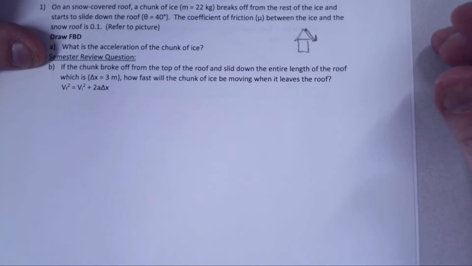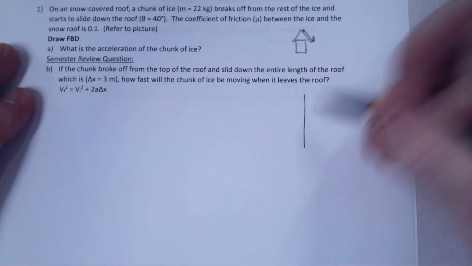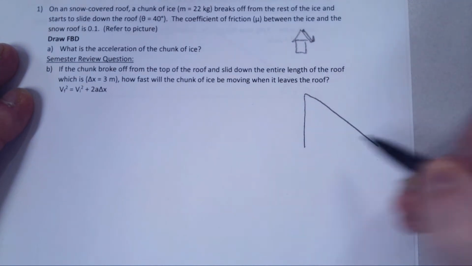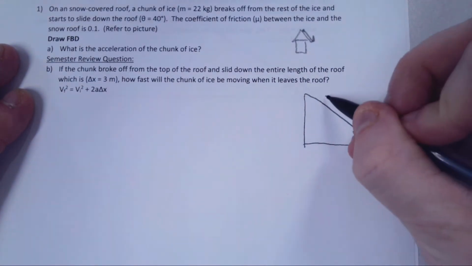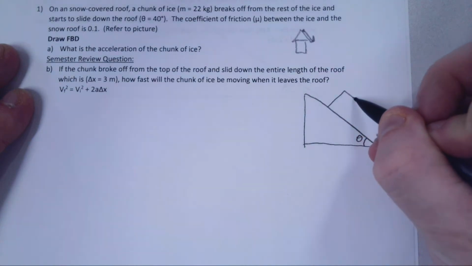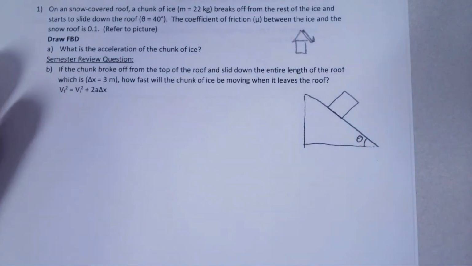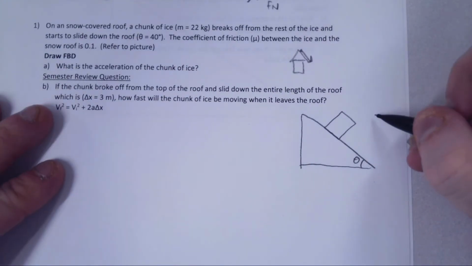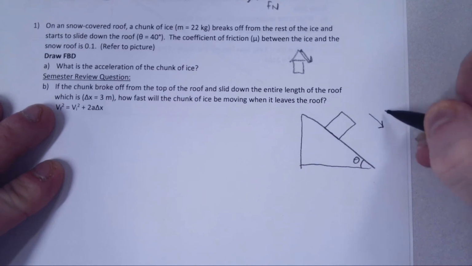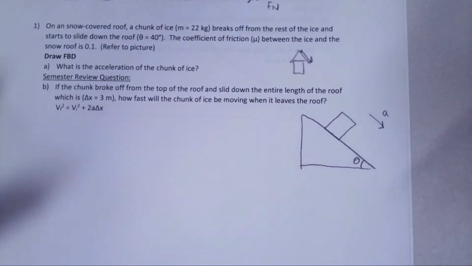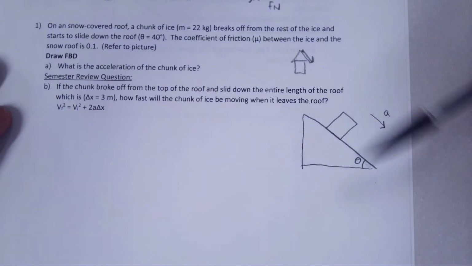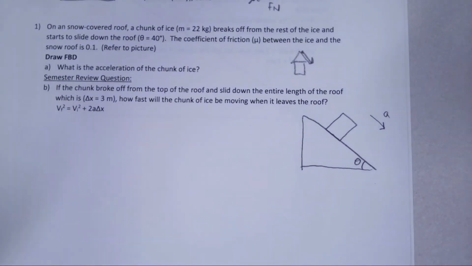Okay, so that is theta, and then we'll have our block on top. And it is sliding down, so it will be accelerating in this direction, and that may give some of you pause because you're saying that's not good. It's accelerating down and to the right at the same time. And you said, Mr. Dahlstrom, we're going to try to avoid that, and yes, we are. We are going to try to avoid that.